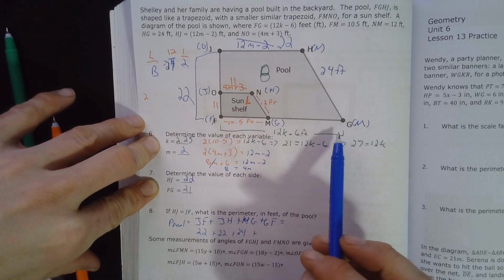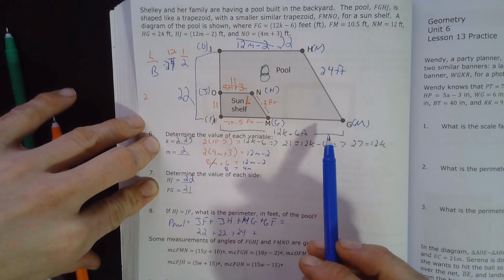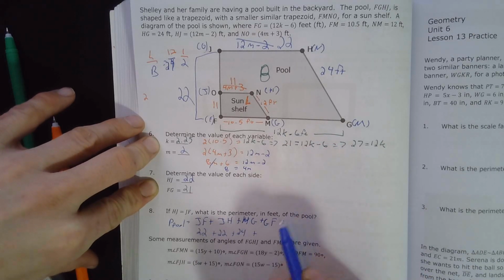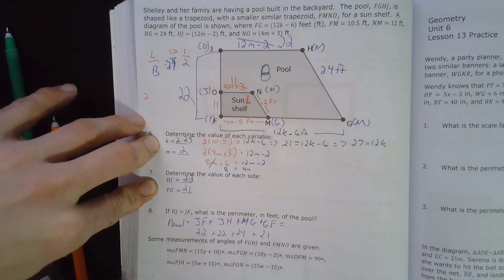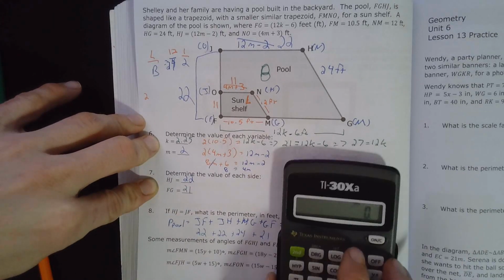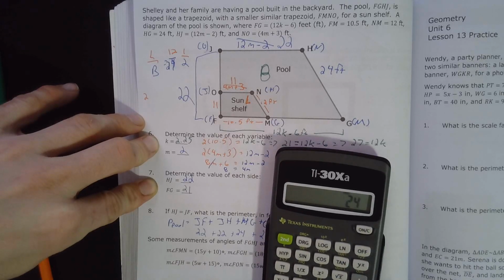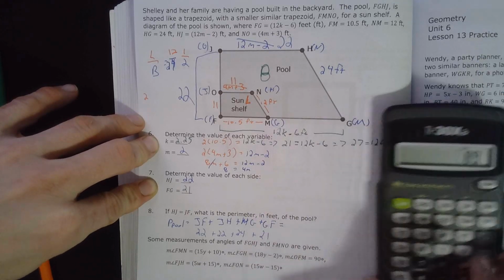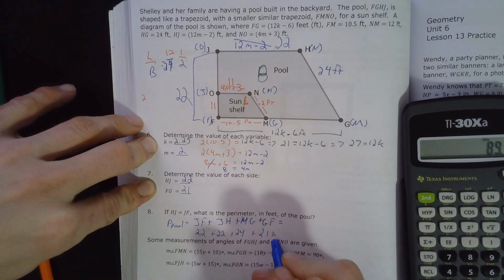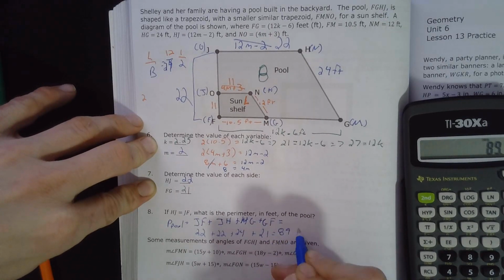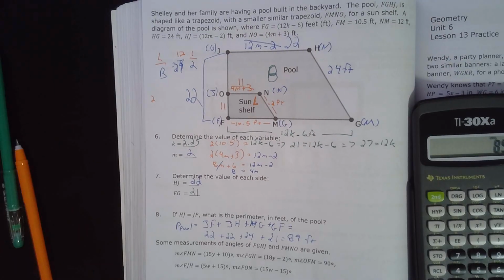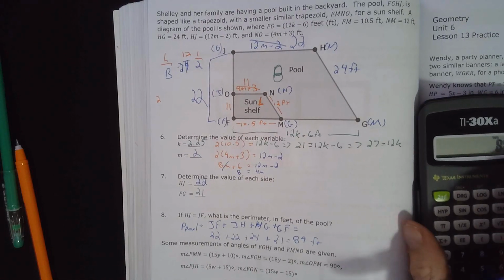Well, it equals 21. So 22 plus 22 plus 24 plus 21, which equals 89 feet. So 89 feet.